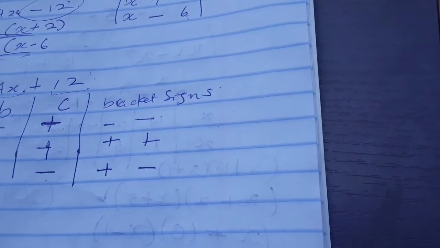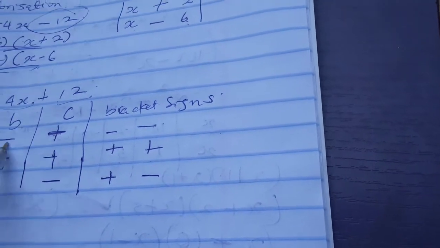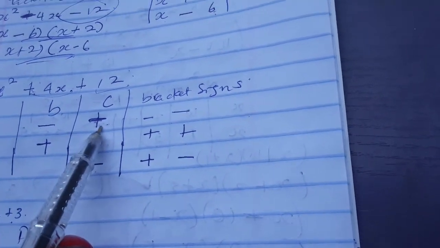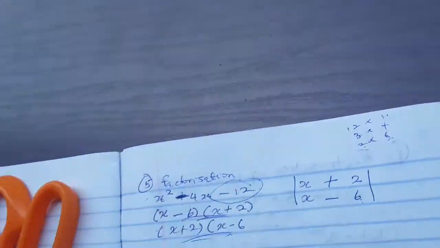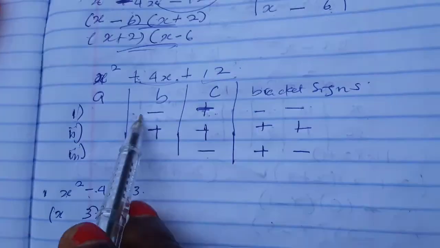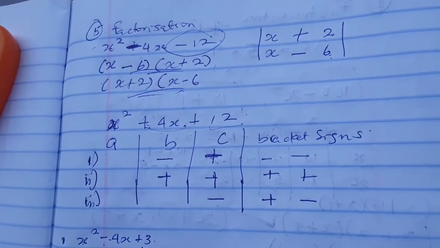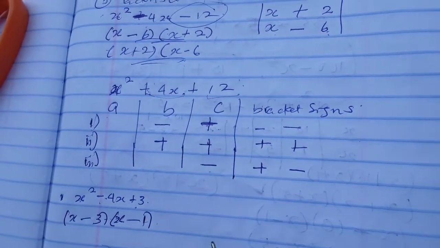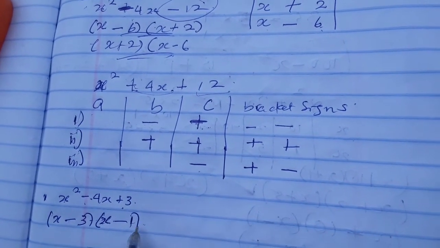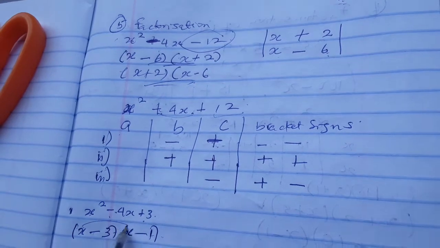The only factors of 3, which is a prime number, are 3 and 1. Now, what do I do to get a negative 4? We have already said that with this combination of coefficients, the two signs have to be negative. So it's a no-brainer.